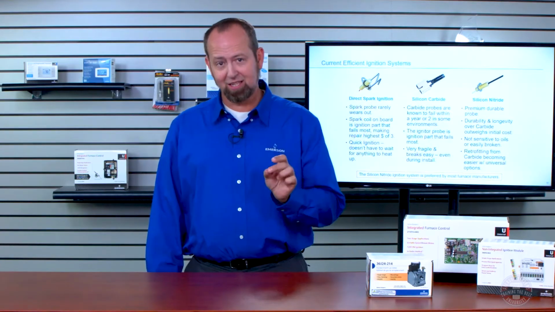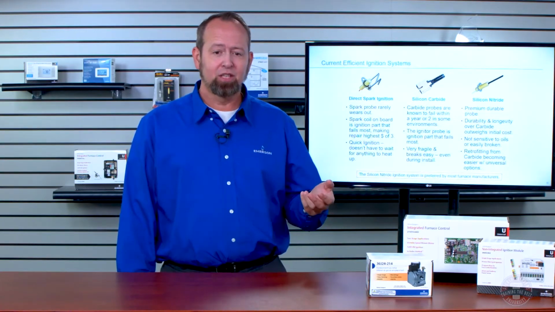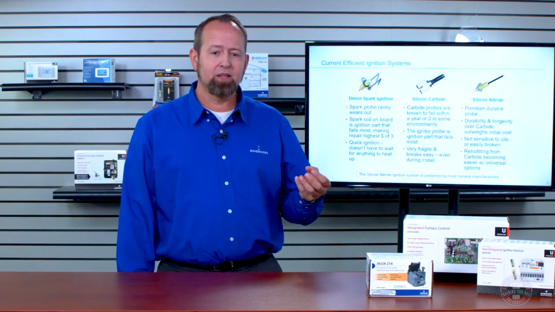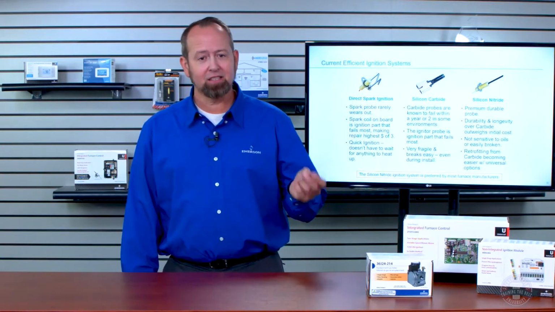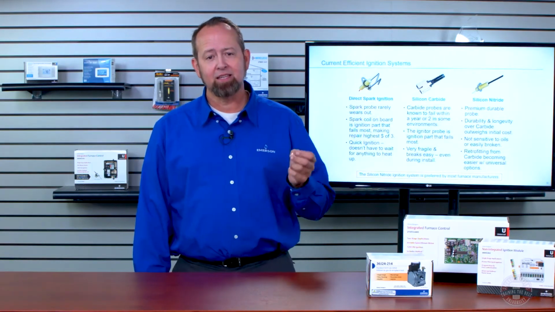So it's the most expensive to do a repair on because typically you're repairing the board, not the igniter itself. It is also a very fast ignition because you don't have to wait for the igniter to warm up or to heat up to ignite. It instantly sparks and you can have an instant ignition.